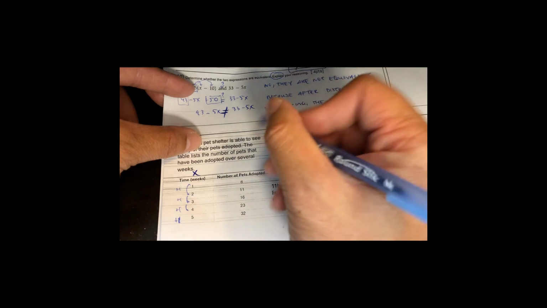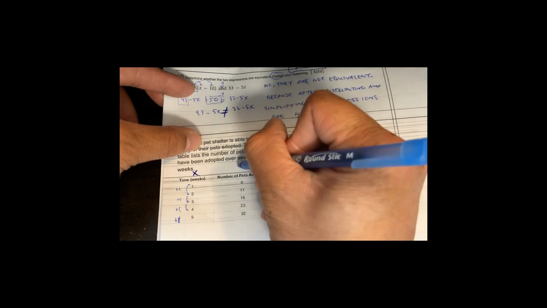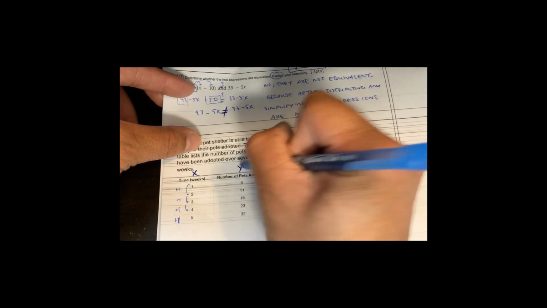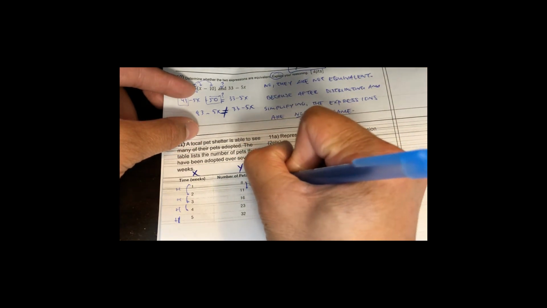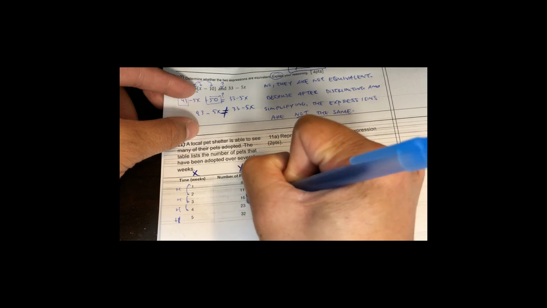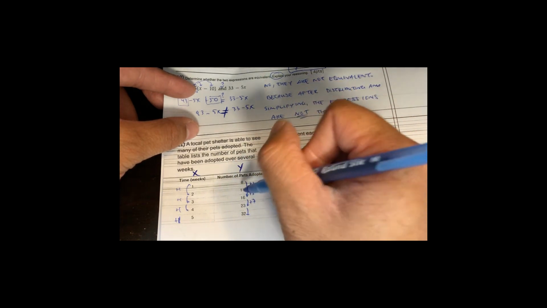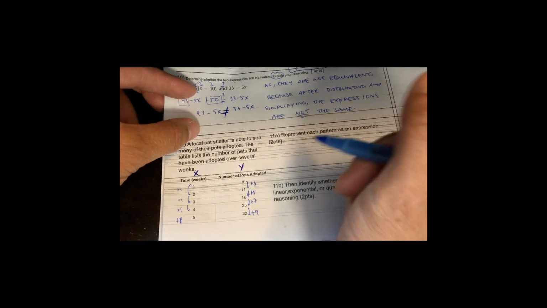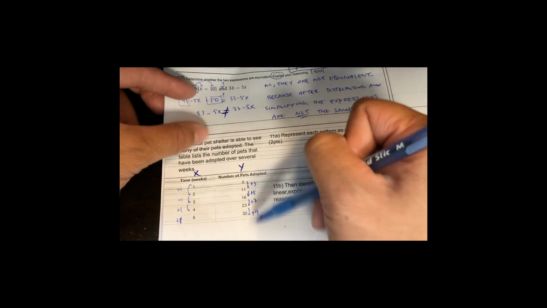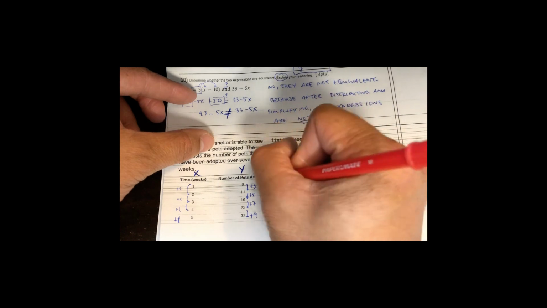And then the next part is figuring out the common difference on the y values. Are we adding, or are we multiplying? So here I have plus 3, plus 5, plus 7, and then 32 minus 23 is plus 9. So I know it's not linear, then I know it's most likely going to be quadratic.